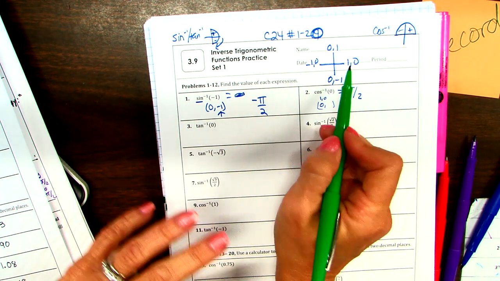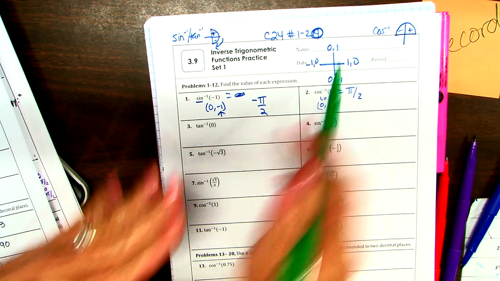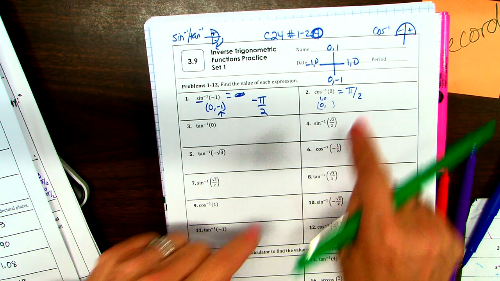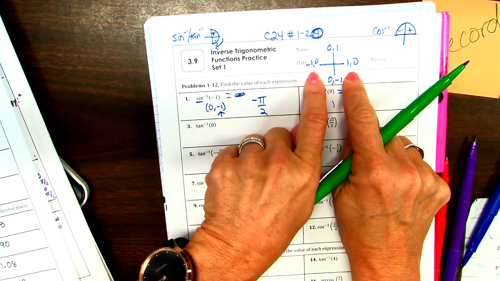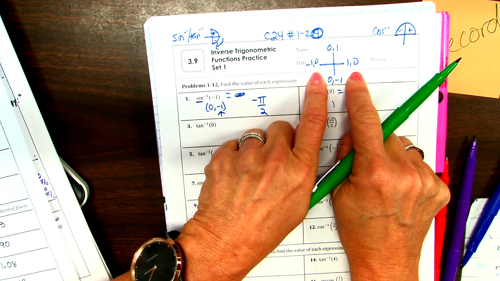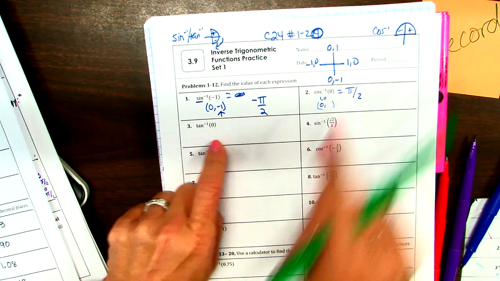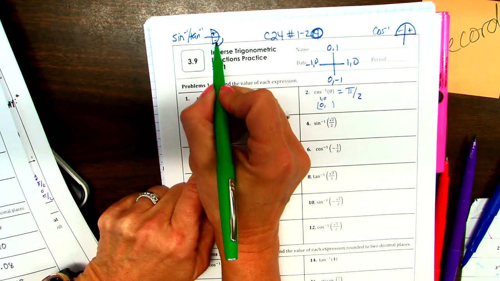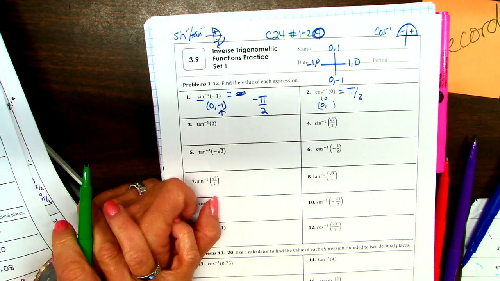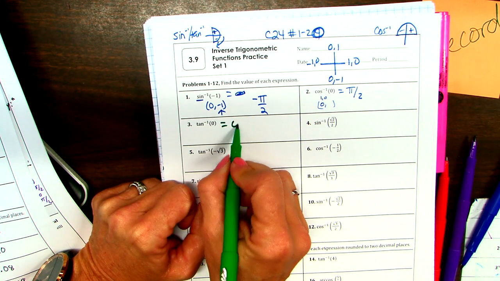Where is tan of 0? Now tan is different, right? These are all sines and cosines. But it's got to be one of our quadrantals with y on top. Well, you can get 0 here or here. Is our answer going to be 0 or pi? How do we know which one we use for this? Because of this. Remember, you can't use any angles over here for inverse tan. So it has to be at 0.